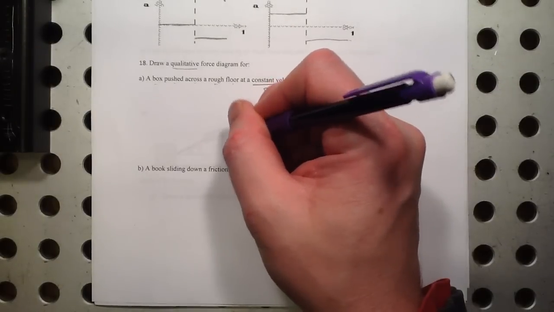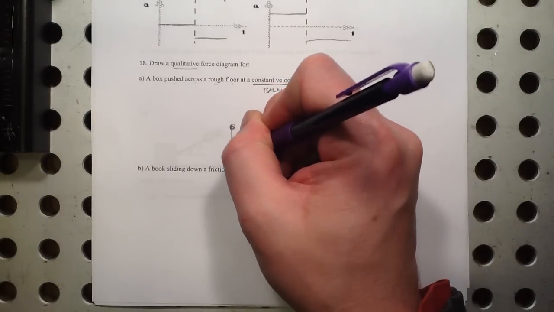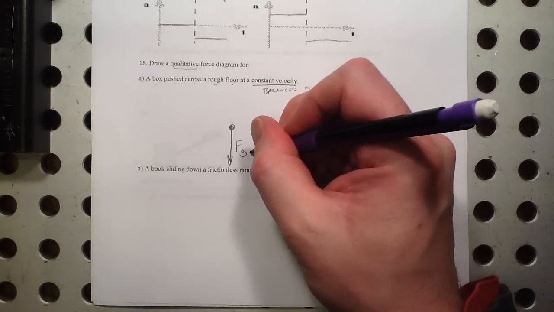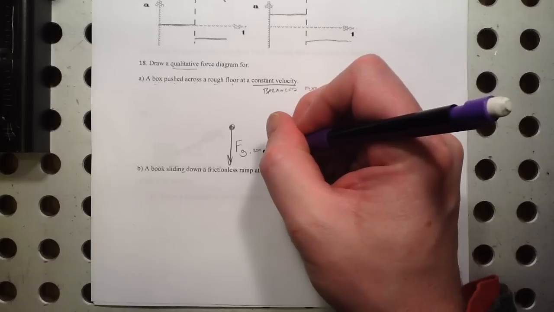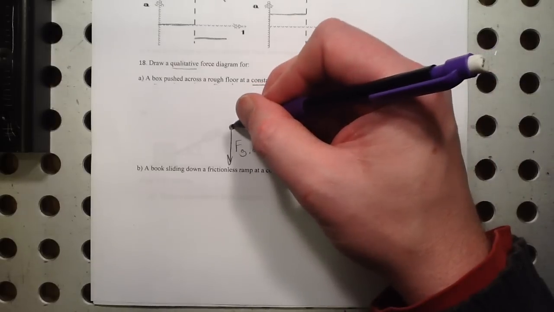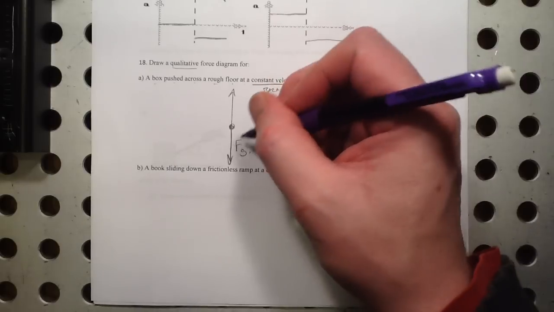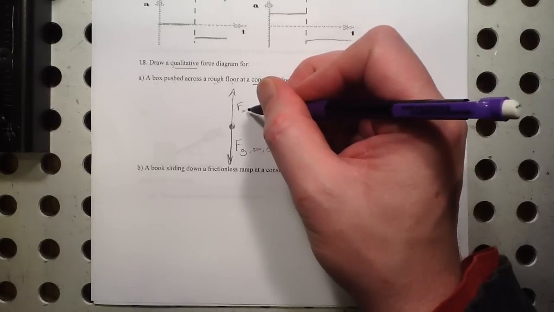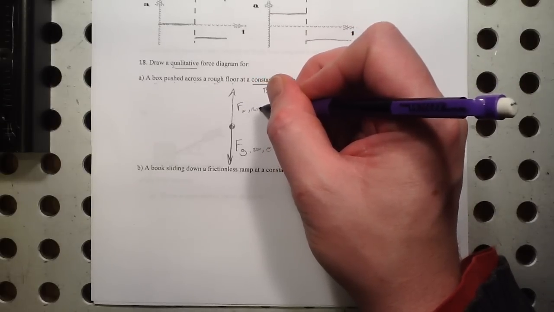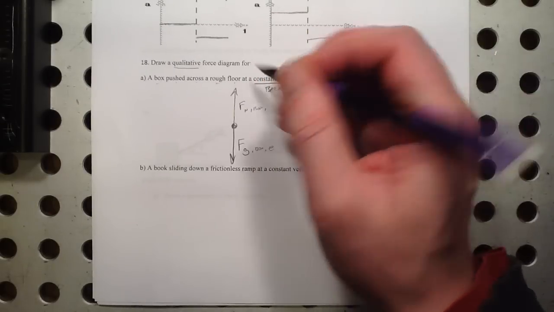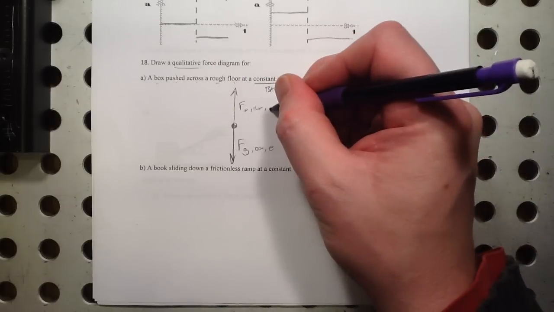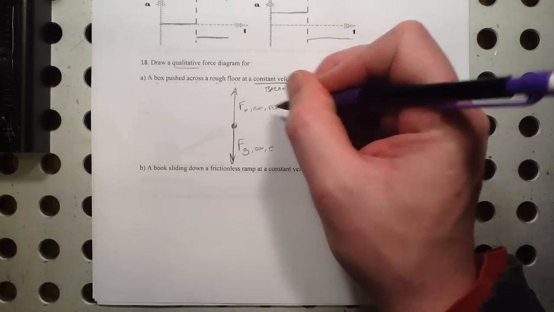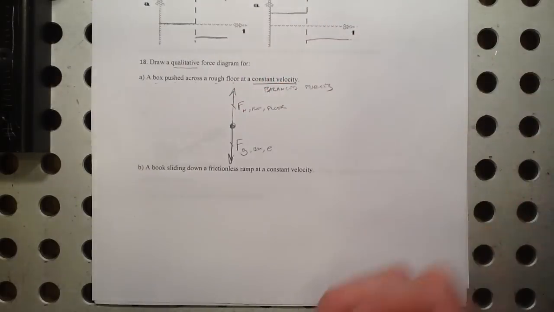So I would have my force of gravity on the box from the Earth. I would have the normal force on the box from the floor. Those would be balancing each other out.